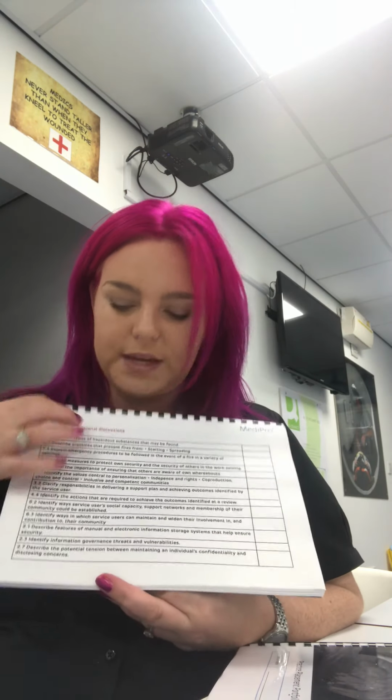This part here is a list of all the professional discussions that are in the book, and there's a box here simply so the student can tick it off, so they're making sure, right, I've done that one, I haven't done that one. So that's just like a little tick sheet for them to know what they're doing. The rest of the book you will find is the professional discussions.